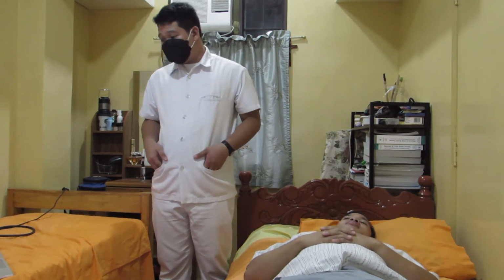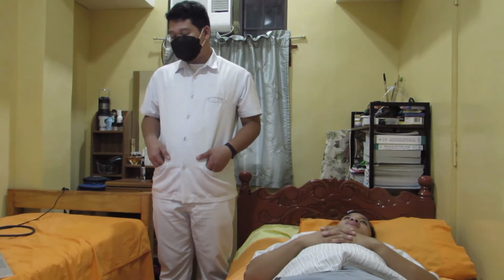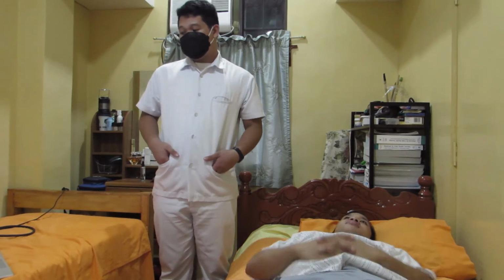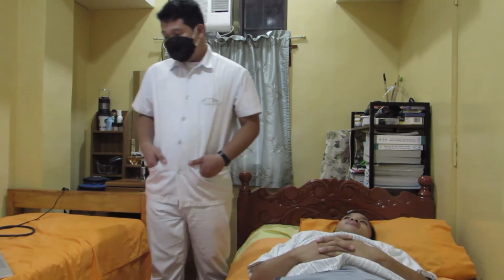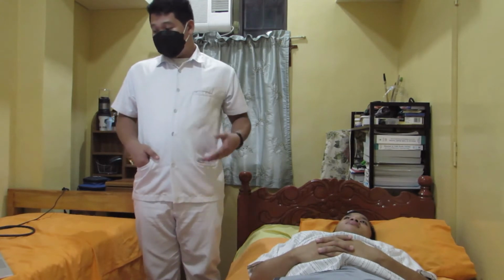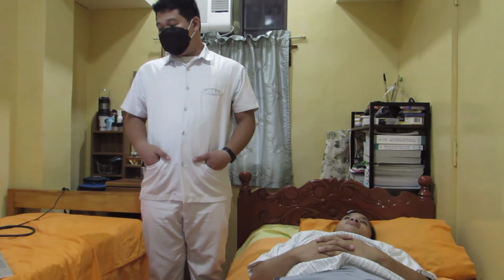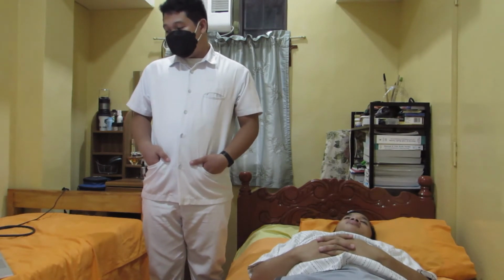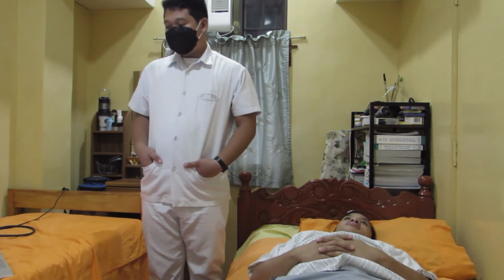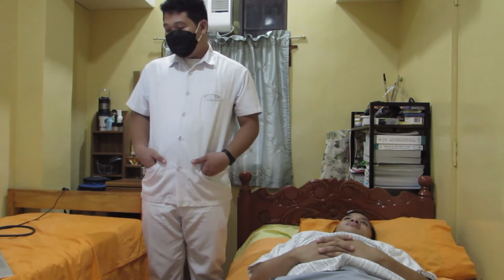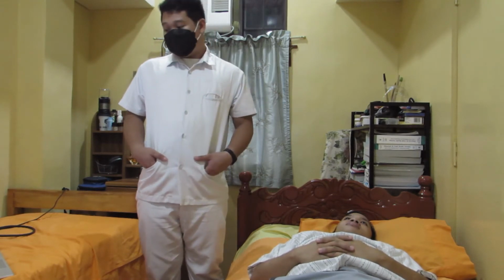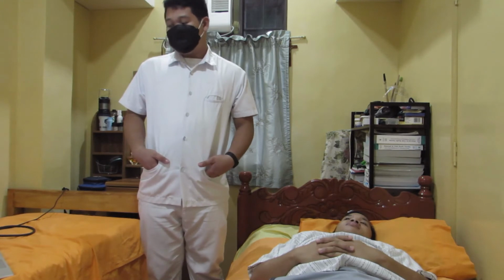Hold your hands in a cup shape with the fingers flexed and thumb pressed tightly against the index fingers. Then, percuss each segment for 1 to 2 minutes by alternating your hands against the client in a rhythmic manner. Then, listen for a hollow sound in the percussion to verify correct performance of the technique.